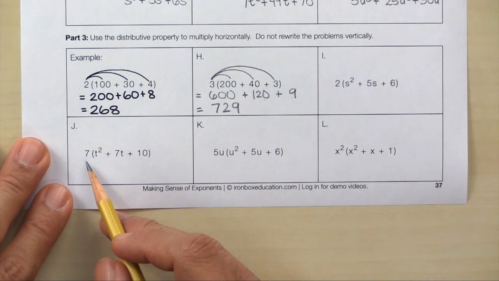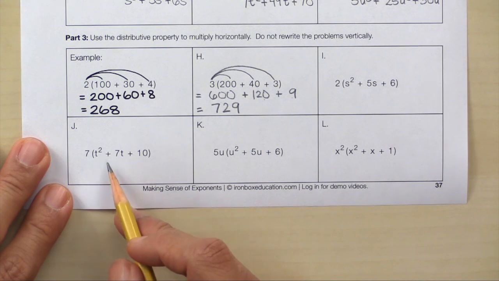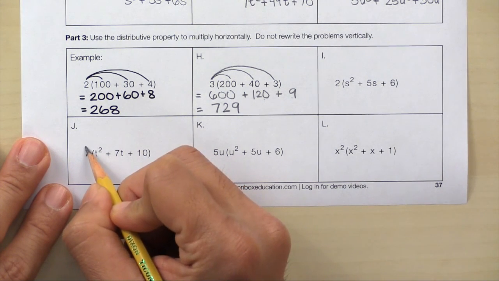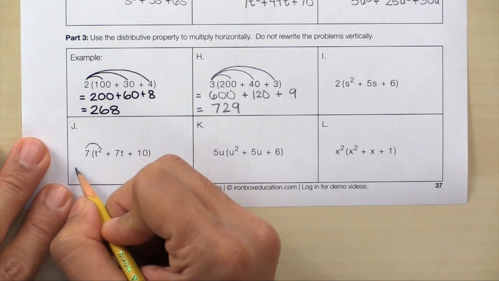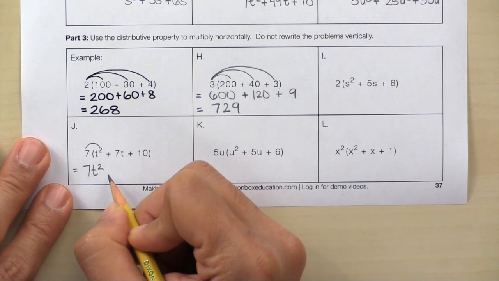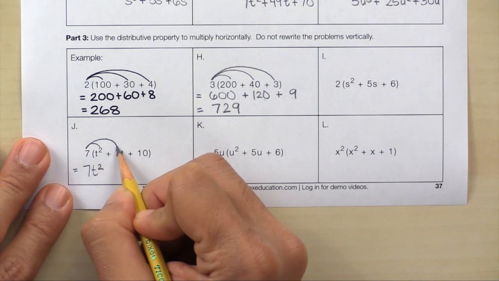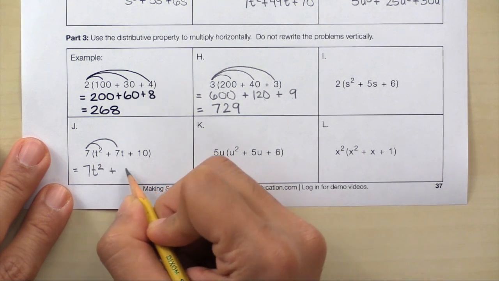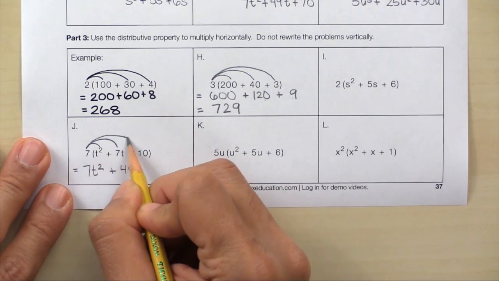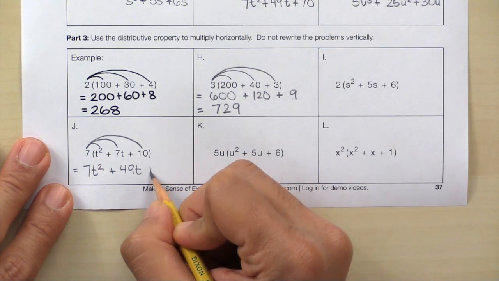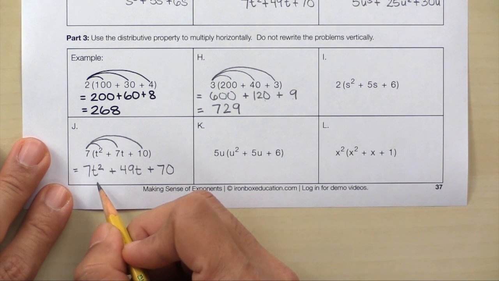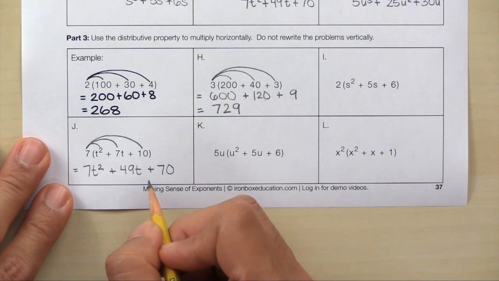Here's box J. 7 times t squared plus 7t plus 10. First step is 7 times t squared. That gives us 7t squared. Next we have 7 times 7t, which is 49t. And finally we have 7 times 10, which equals 70. Final answer, 7t squared plus 49t plus 70.